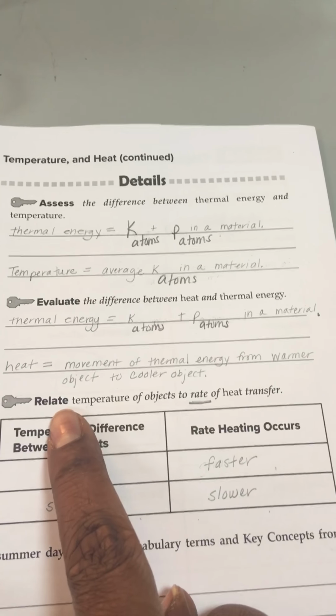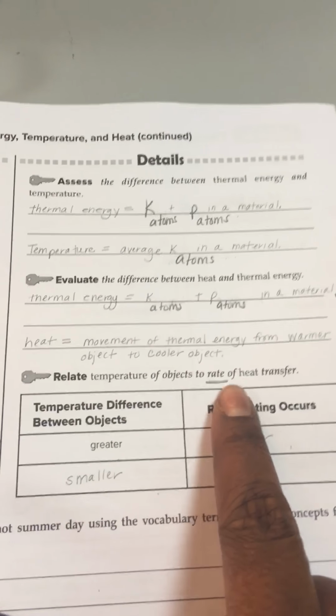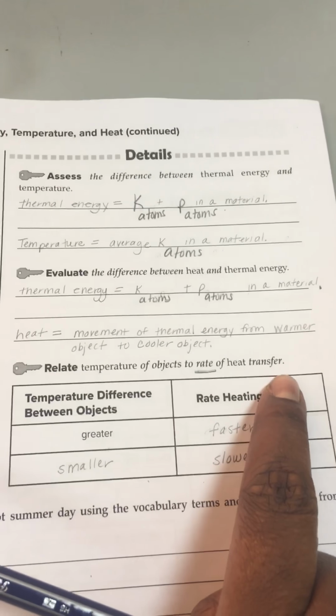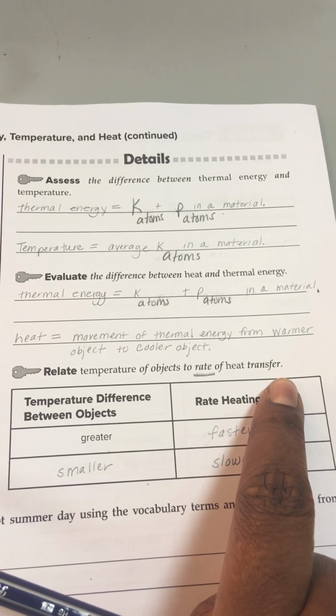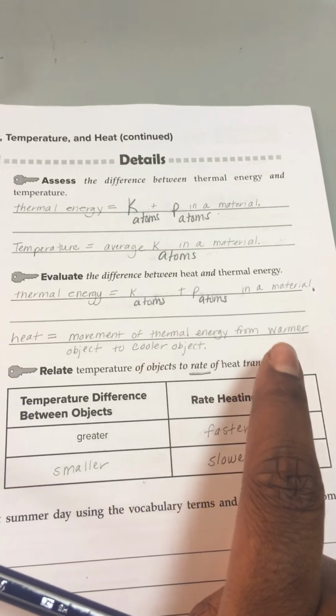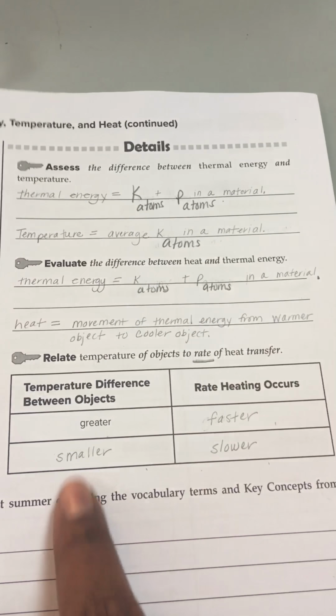Okay, so they want to know how to relate the temperature of an object to the rate of heat transfer. So how fast or how slow it will heat, or how fast or how slow the thermal energy will transfer.